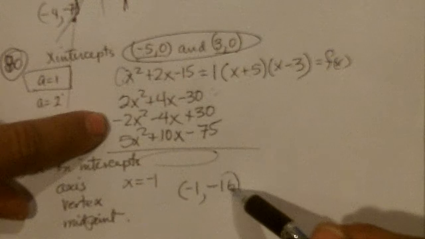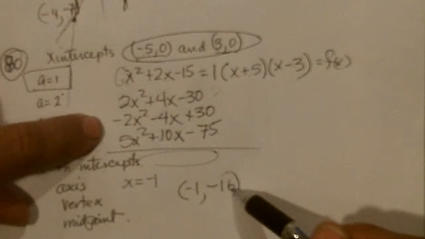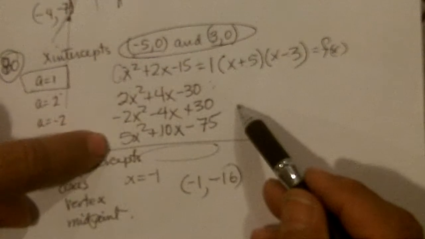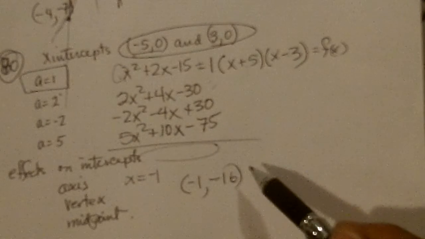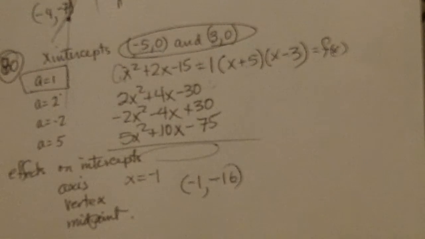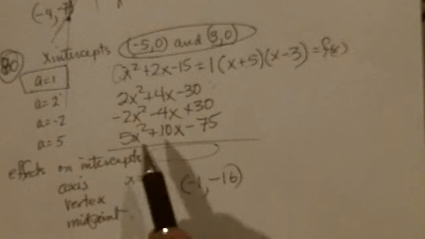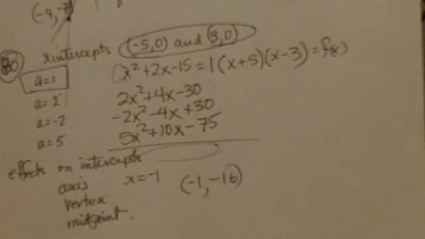If you do -2, it'll be at +32. If you do 5, it'll be 5 times 16, which is 80, negative 80. So it's just going to move it that many times further away because it does stretching.